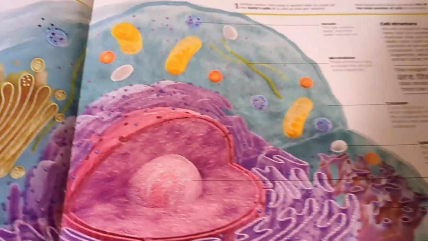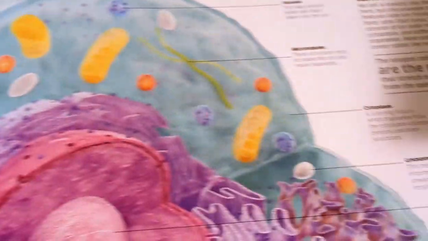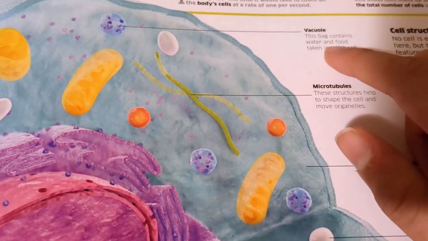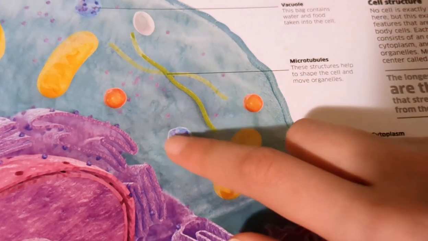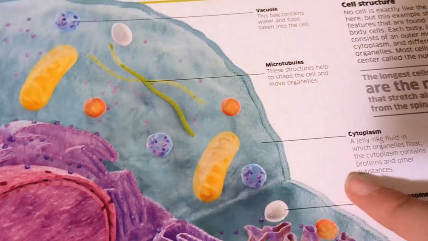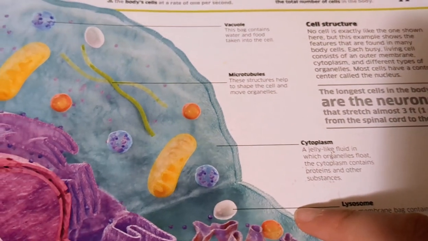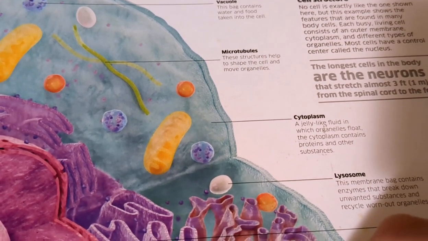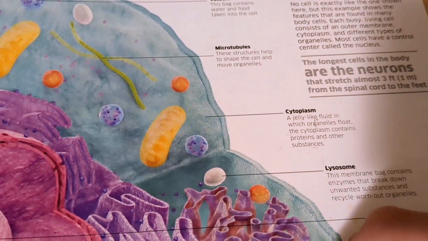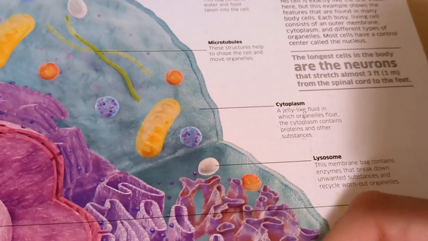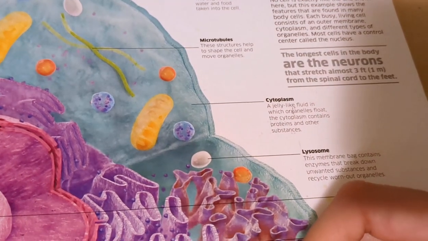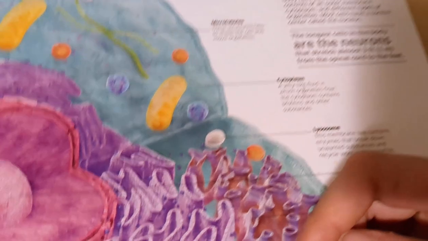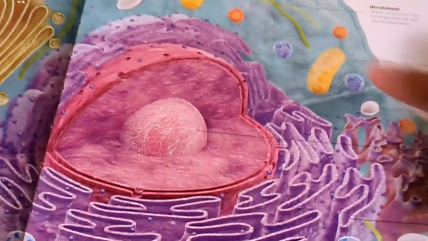Okay, so let's continue. So, this is a vesicle. It's the bag that contains water and food taken into the cell. No cell is exactly like the one shown here, but this example shows the features that are found in many body cells. Each busy living cell consists of an outer membrane, cytoplasm, and different organelles. Most cells have a control center called the nucleus.